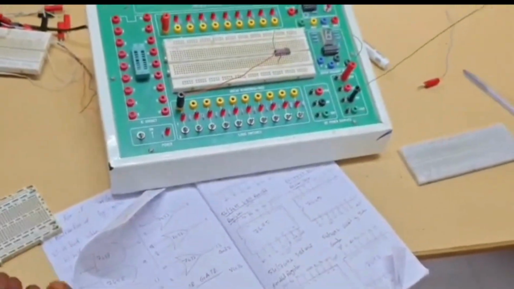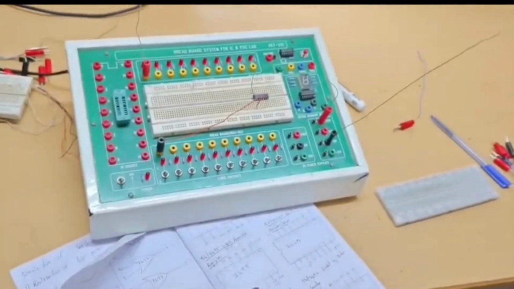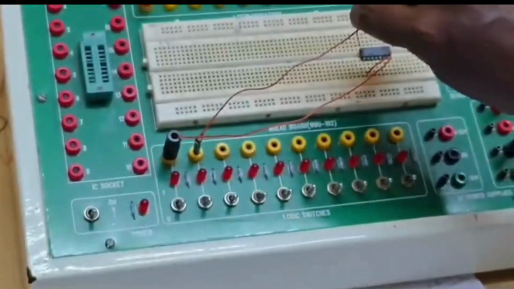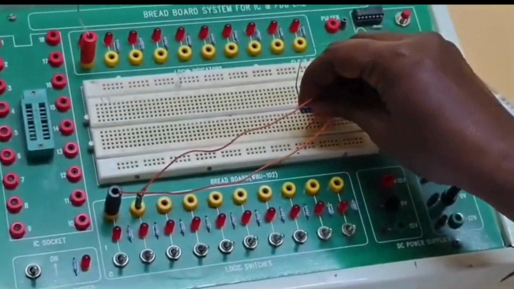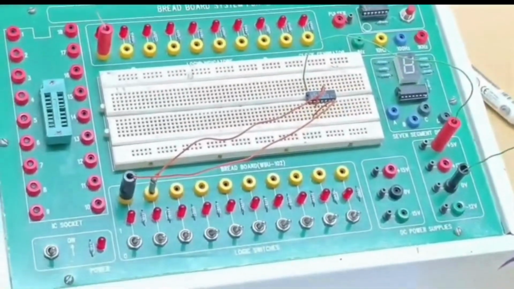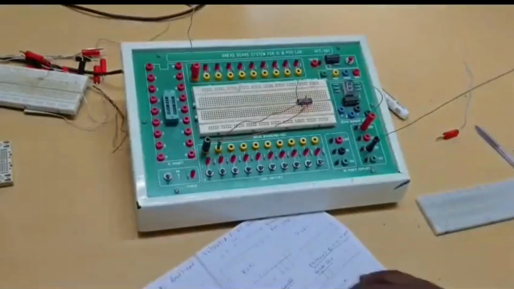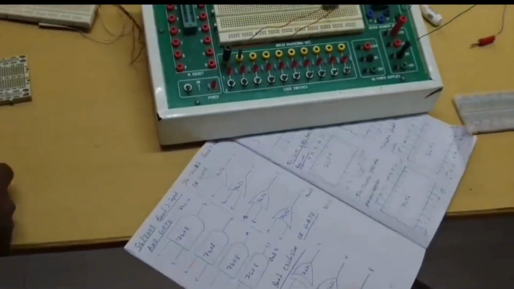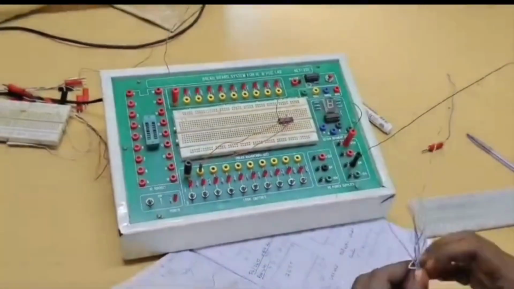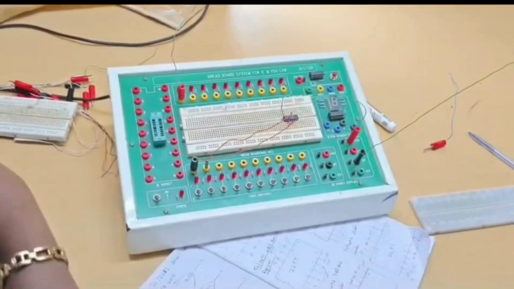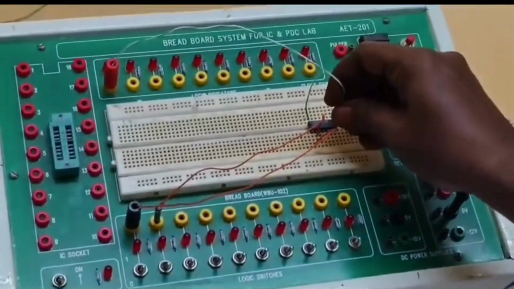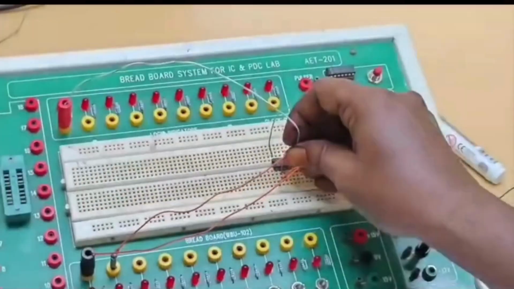And for the next input, input B, you have to connect the switch to pin number 2, and the output is pin number 3. So you have to connect pin number 3 for the output.